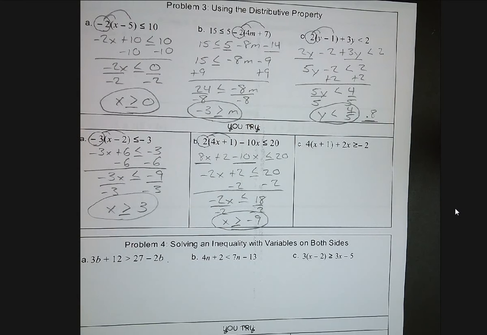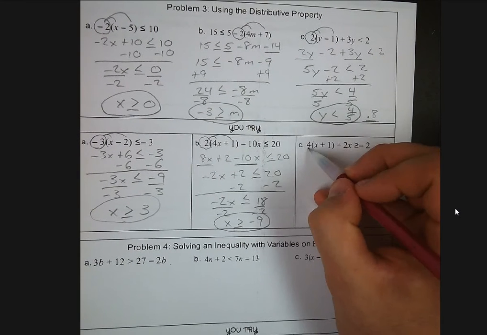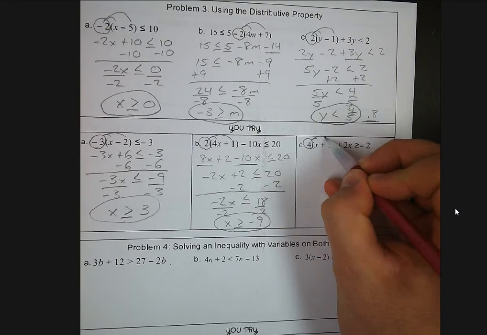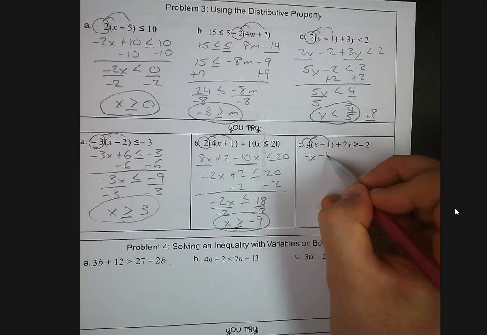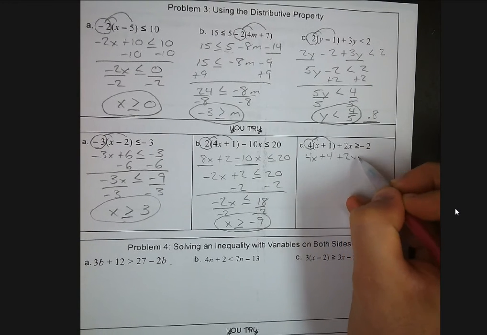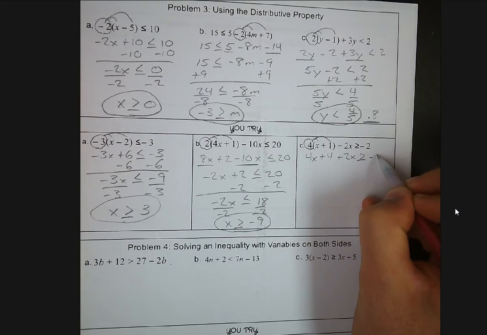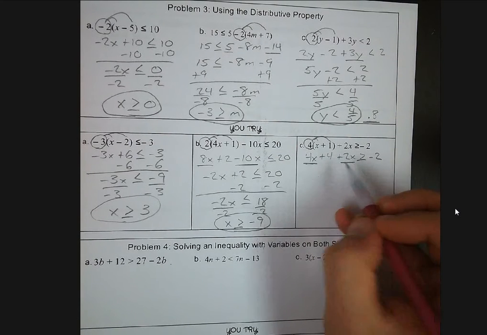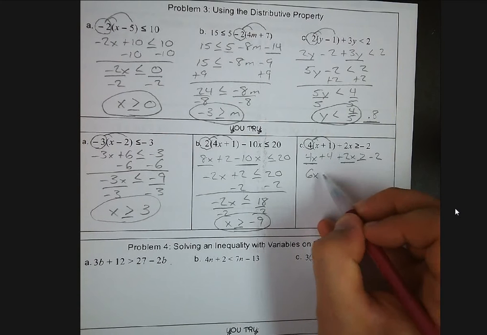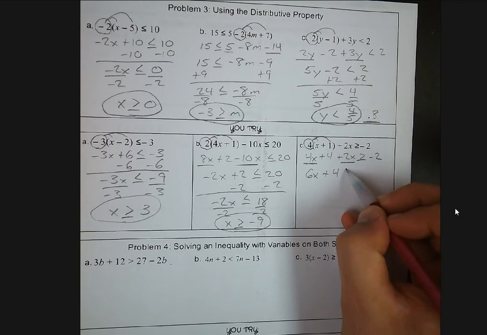Letter C, we're going to start with distributing 4 times x and 1. So 4x plus 4 plus 2x is greater than or equal to -2. Combine like terms. 4x plus 2x is 6x plus 4 is greater than or equal to -2.